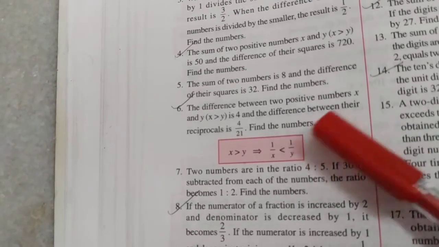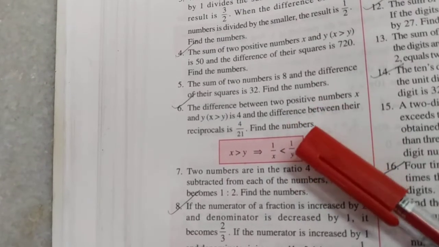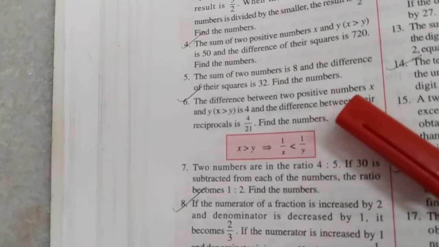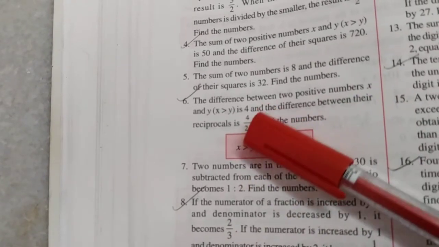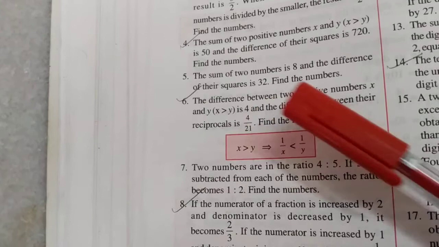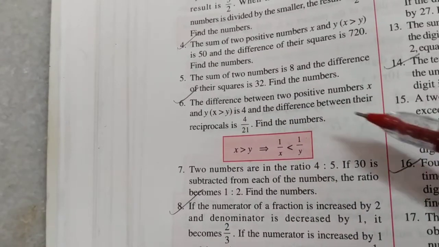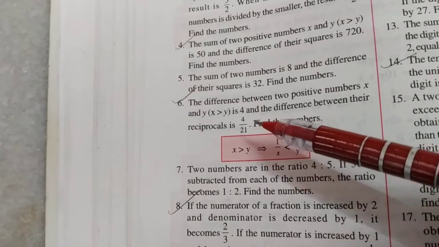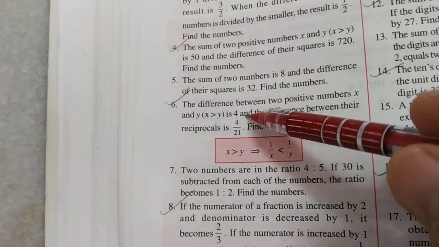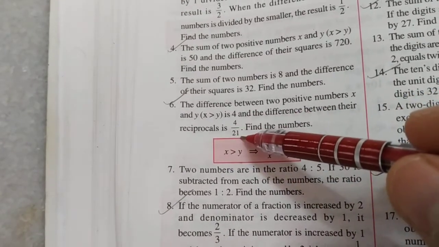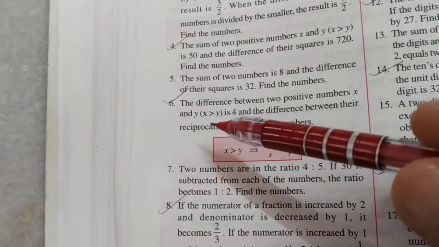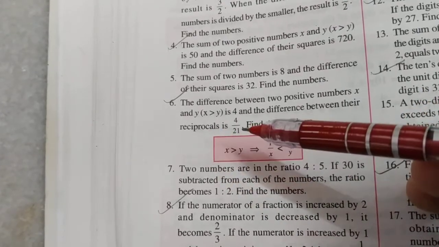In the sixth sum, again two conditions are given. The difference between two positive numbers x and y is 4. Note that x is greater, so the first equation will be x minus y is equal to 4. And the difference between their reciprocals is 4 upon 21. Now this is a positive fraction, so again this will be the bigger fraction minus the smaller fraction.